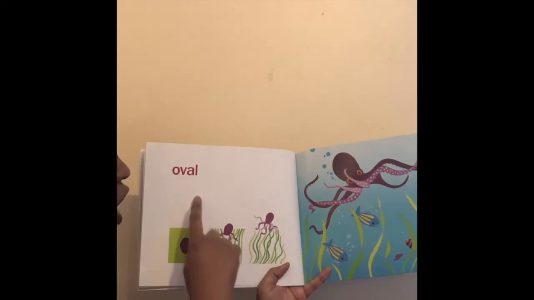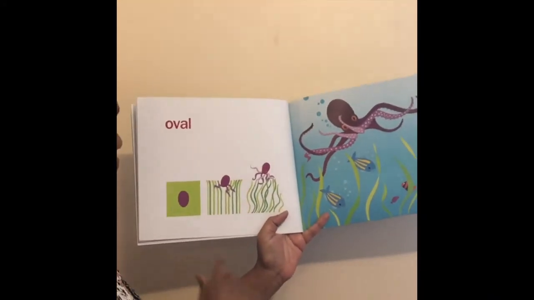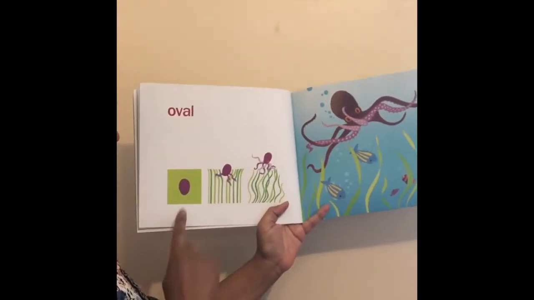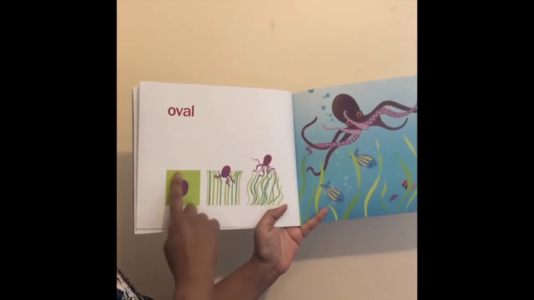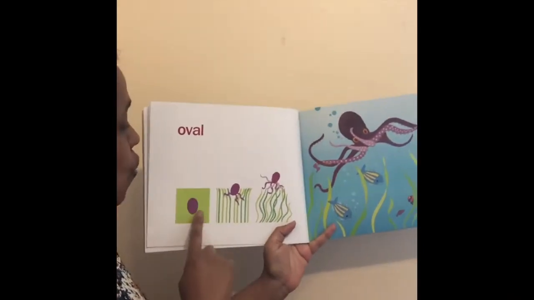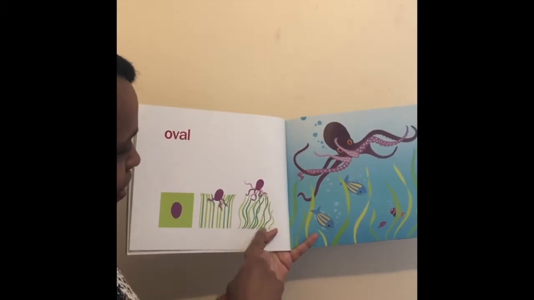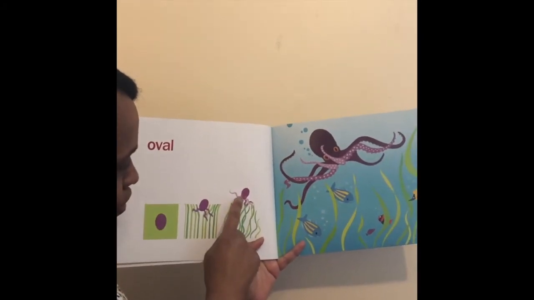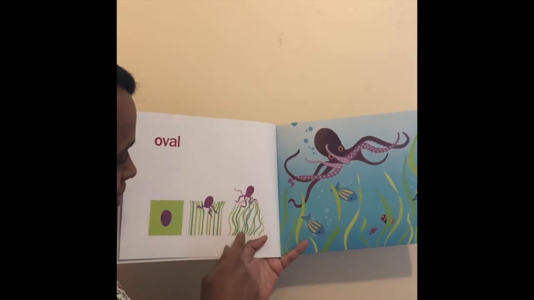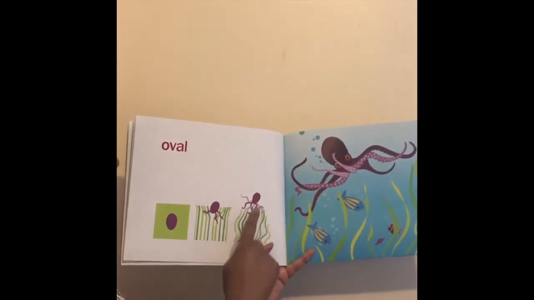Our next shape is an oval. Here's an oval right here. An oval looks a lot like a circle, except it's a little longer than a circle. And let's see what the illustrator made from an oval. Let me see. Looks like he put three little legs right here, and over on this side, it looked like he put two little circles on it. Look like eyes, and he put three, four, five, six, seven, eight legs on this oval.